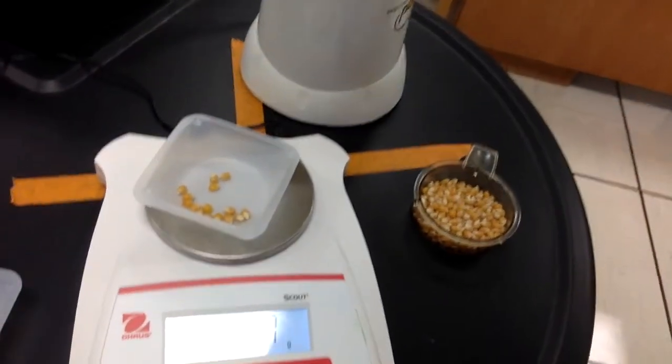All right, guys, so here we are. We got part two of the lab. This is our air popped popcorn. So, same deal. 15 kernels. Gonna bring that over and weigh that out. Let's get those numbers for our data table.